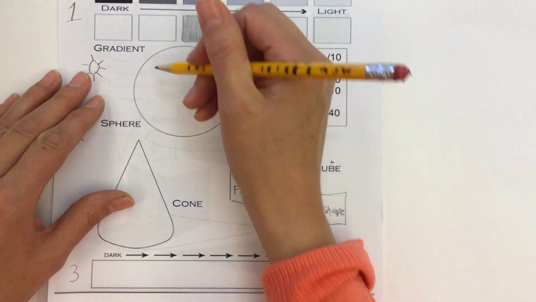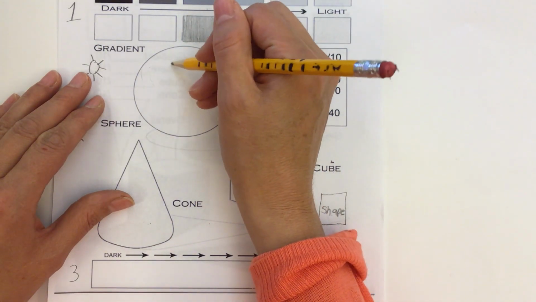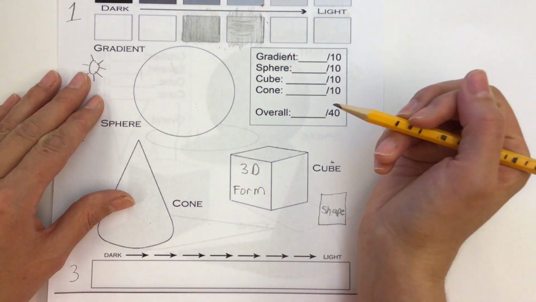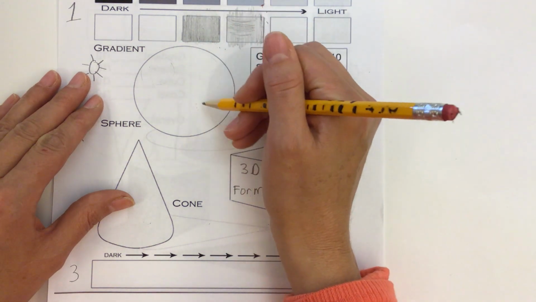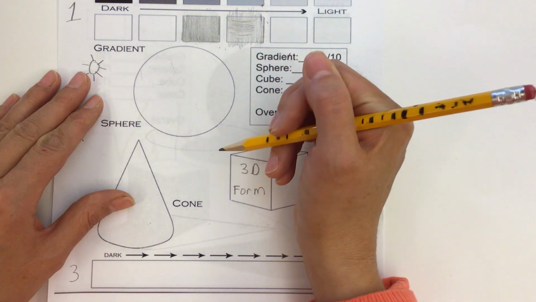Okay, so I'm going to just very, very lightly tell myself where I'm going to stay white. Okay, this is going to be medium. It's going to be dark. Right along here is going to be really dark.